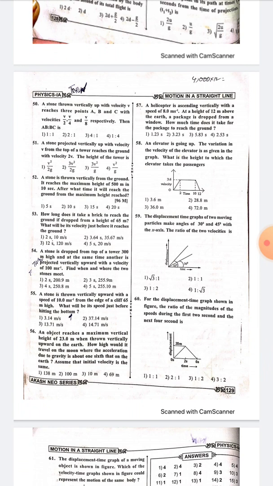Yes, 64. Let us take the 16 out of the bracket. So 4 minus 4 times 4.9 into 3, divided by 9.8. Let's take the 4 common and divide it. So what are you going to obtain in the bracket?